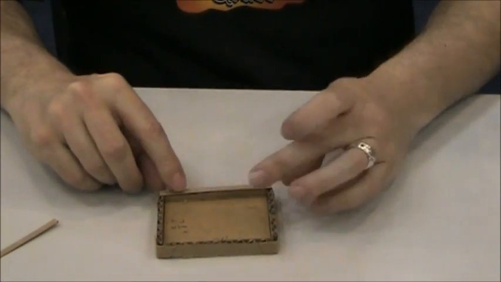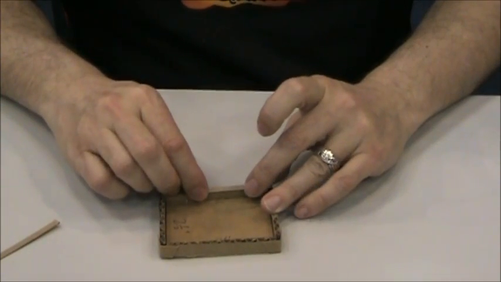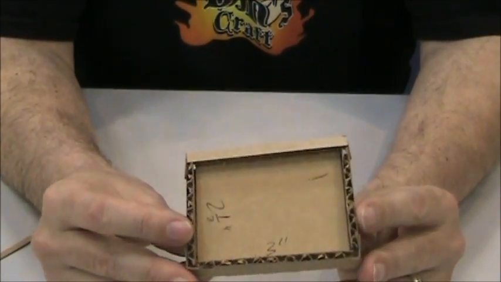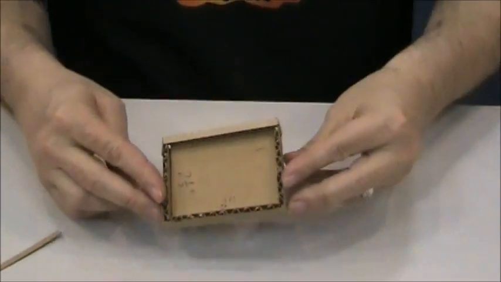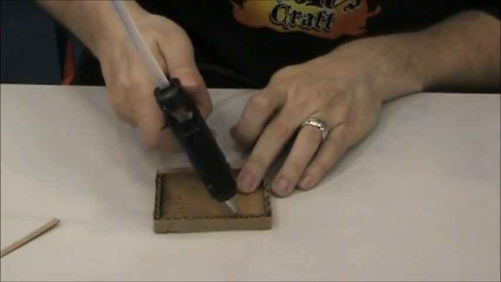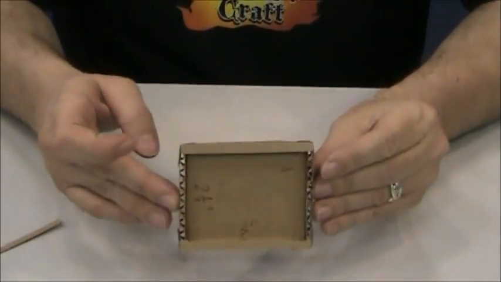Be very careful when you're working with this fine detail stuff in the hot glue. You don't want to burn yourself. Okay, so I've got a nice edge cover there. You can see the corrugation is covered up. Now I'll do the other side. Okay, now I've got both on there.